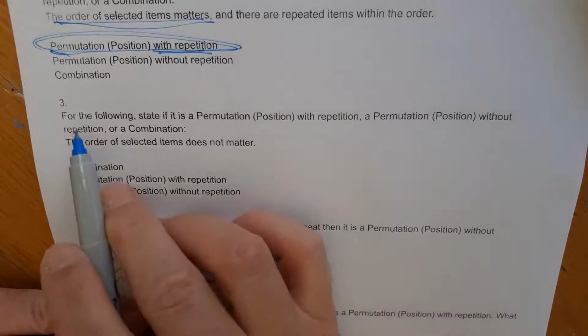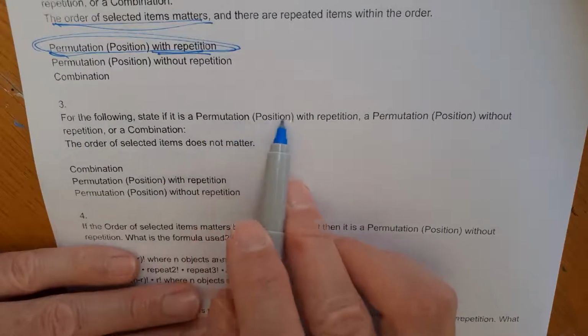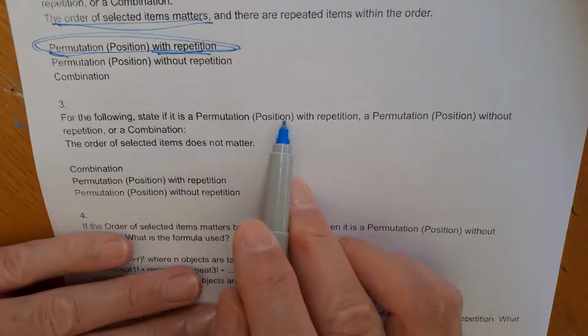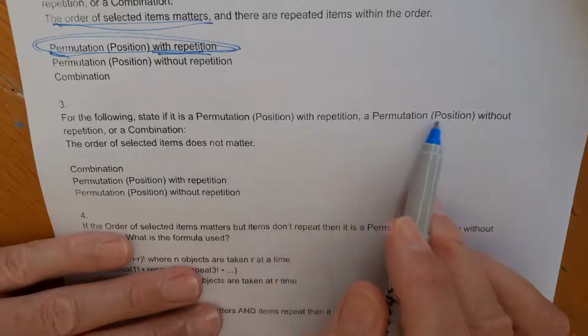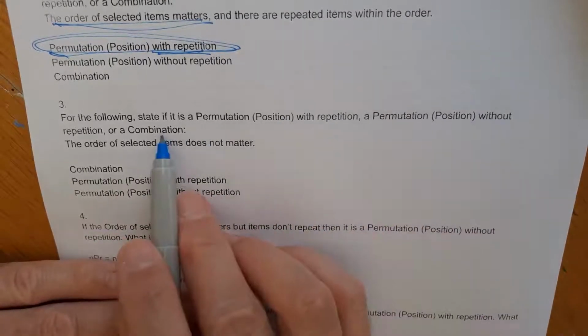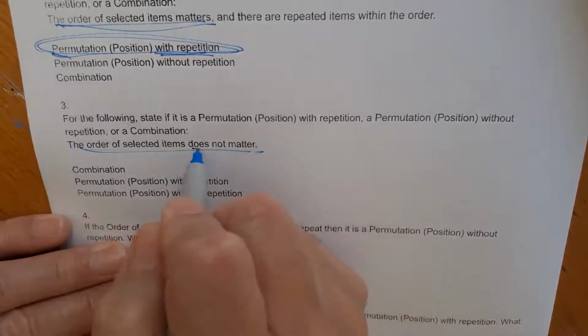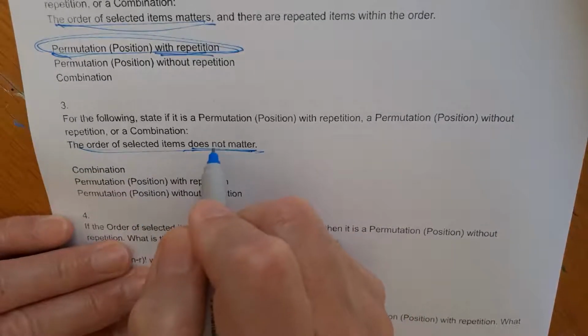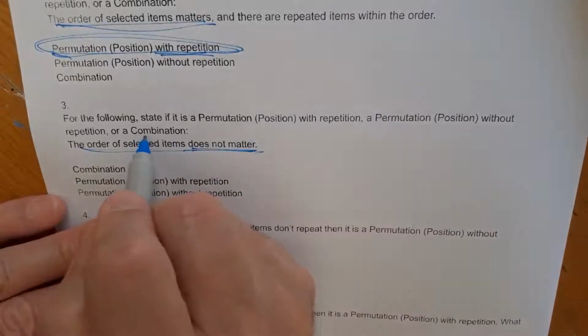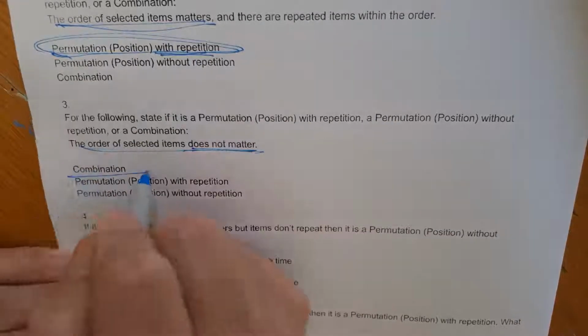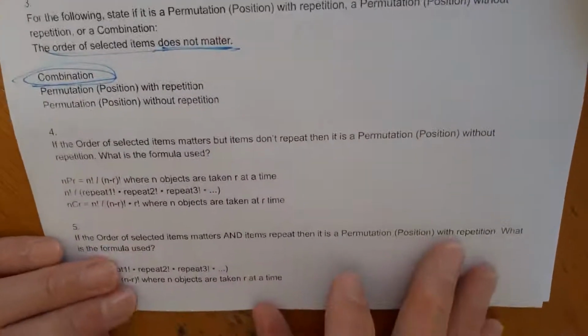Number 3. Again, they want to know if it's a permutation, which deals with position, the order matters, with repetition, permutation without repetition, or a combination. The order of selected items does not matter. So see this right here? If the order doesn't matter, it's not a permutation. You only have one option. It's a combination. And we're going to do some problems where we deal with that here in a minute.